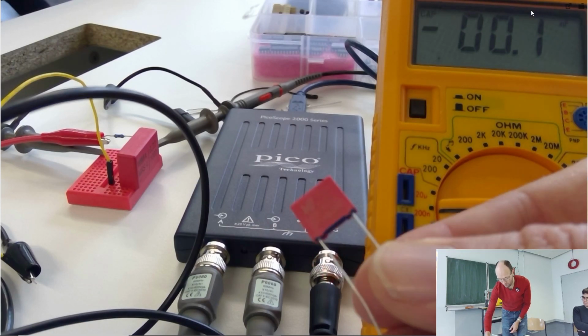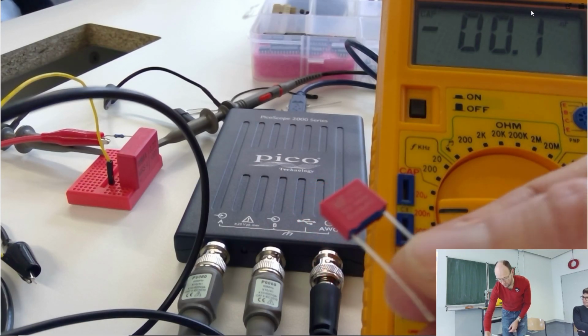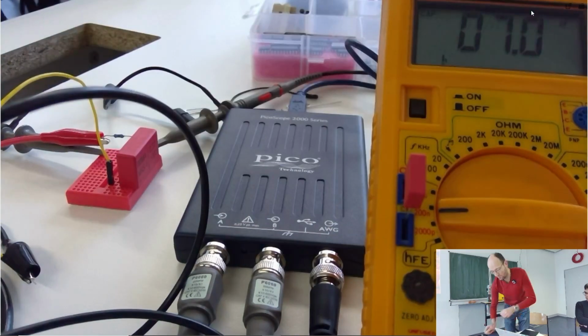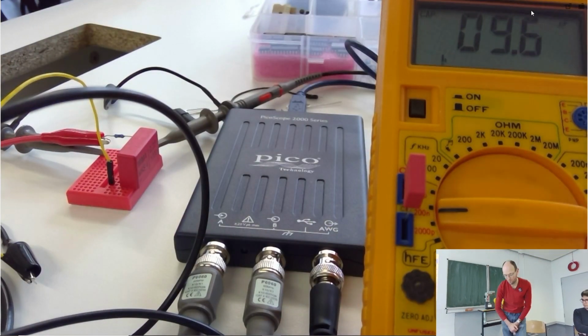And so this is this capacitor, and hopefully it directly fits nicely into this multimeter here. And so we can see, okay, we get not 10 nanofarad, but 9.6, something like this.